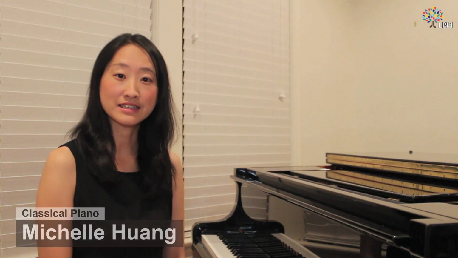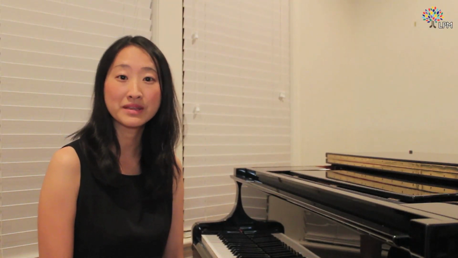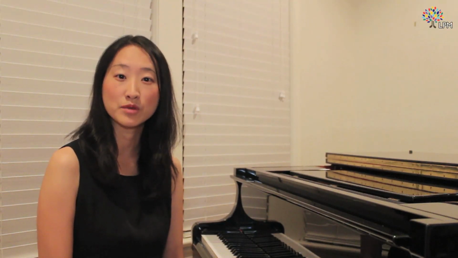In our last lesson, we had learned some basic music fundamentals, such as being able to name the white keys on the piano, the 4 basic note values, and the 4 most commonly seen dynamic markings in music scores.